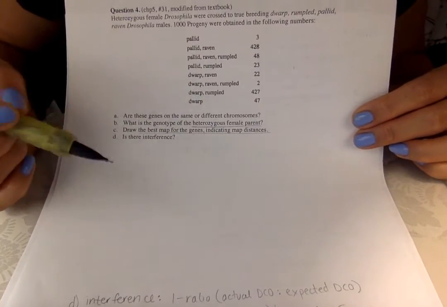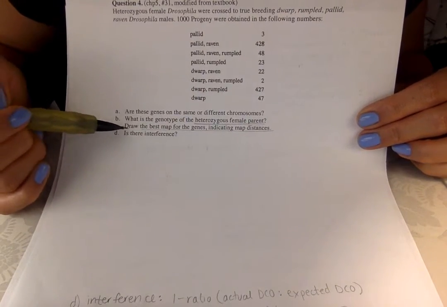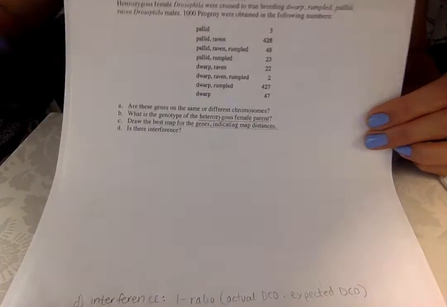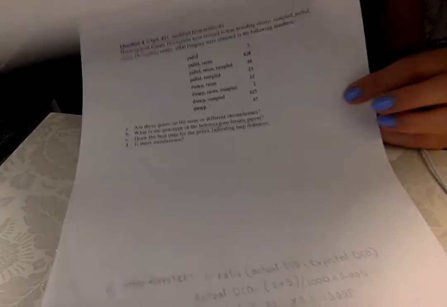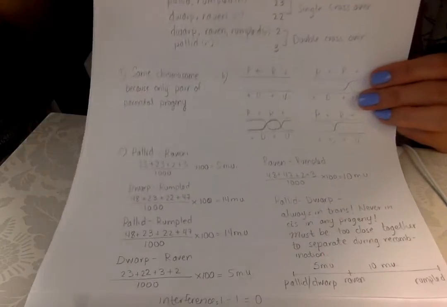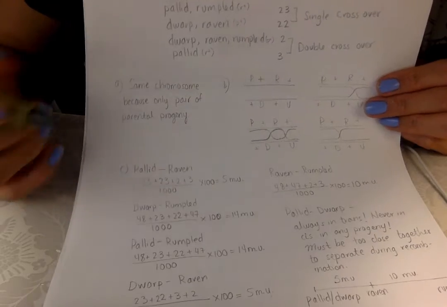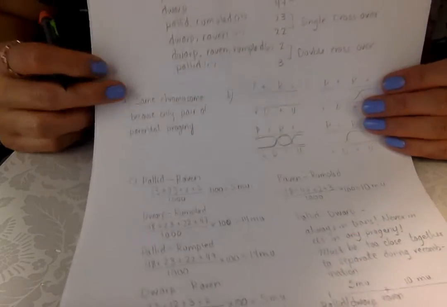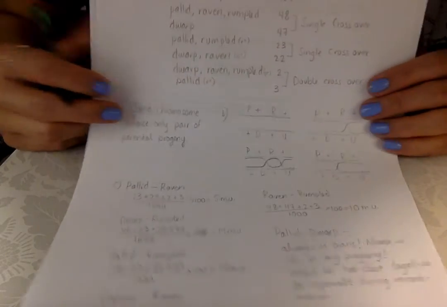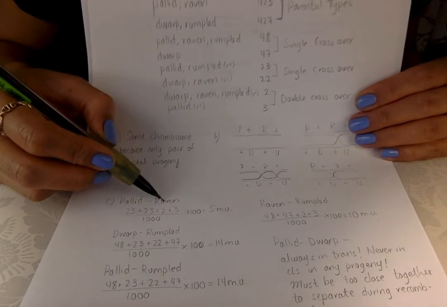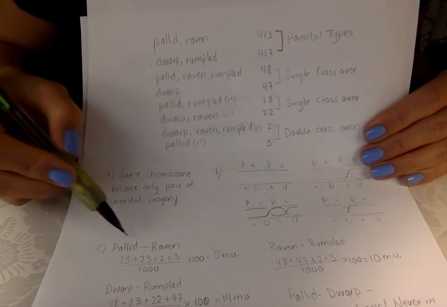So part C of this question asks you to draw the best map for the genes indicating the map distances. And to do this, I'm going to use the same method that I used in the other video when I had 2 chromosomes, all right? So you're still going to look at 2 genes at a time, okay? And I started with pallid and raven.